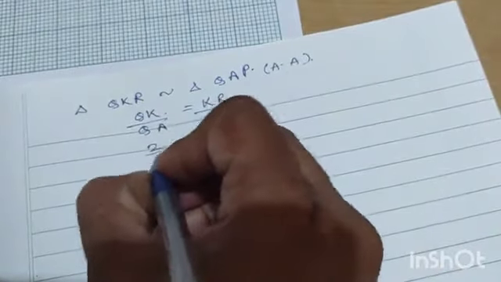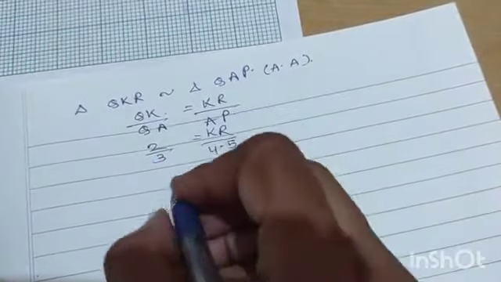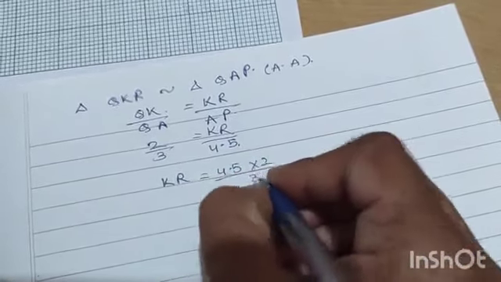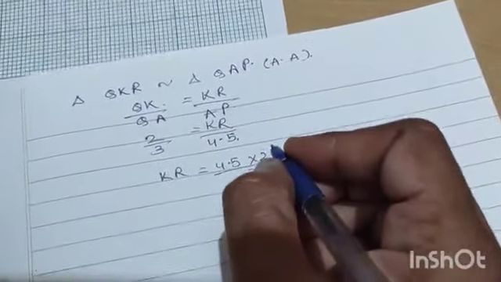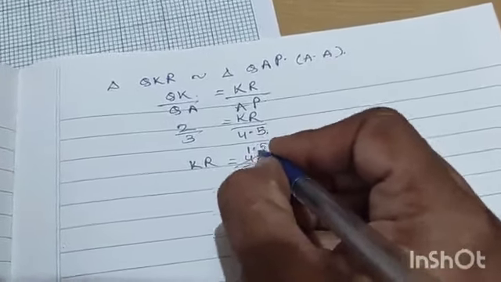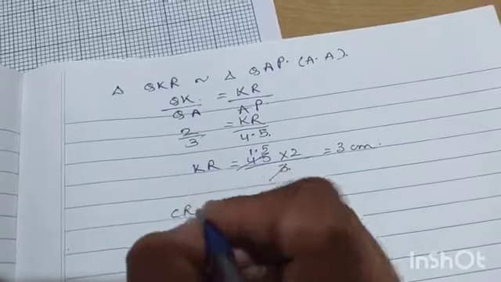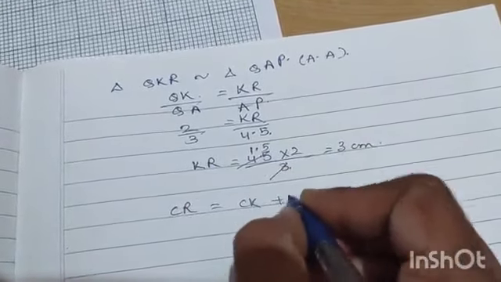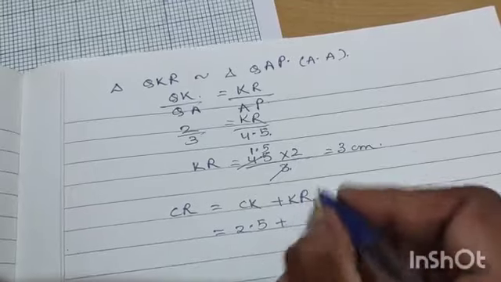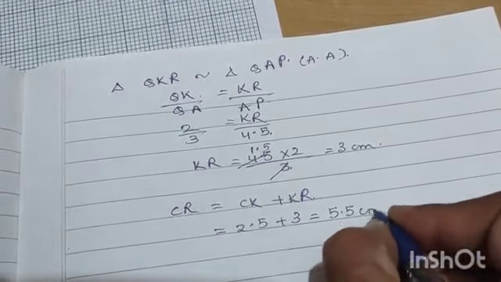So 2 by 3 is equal to KR by 4.5, which on simplifying we get KR is equal to 4.5 into 2 by 3, which on simplifying we get 3 centimeter. So we want CR. CR is CK plus KR. CK we had got 2.5 centimeter. KR we got just now 3 centimeter. So we got the CR value to be 5.5 centimeter.